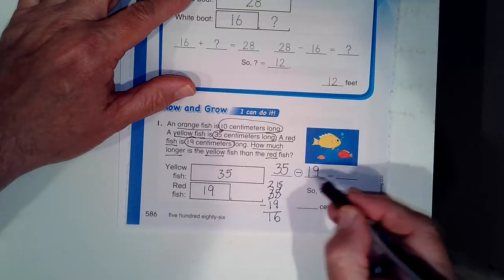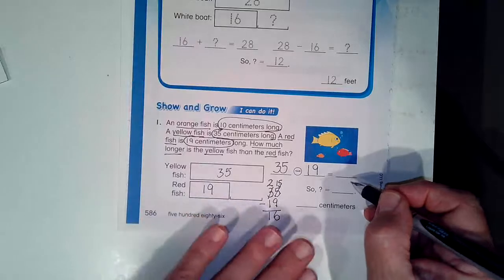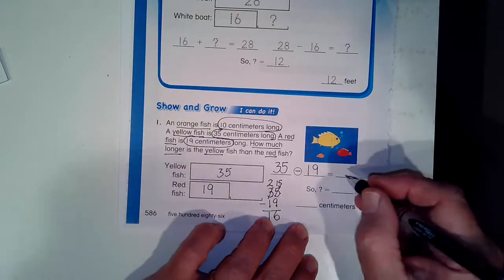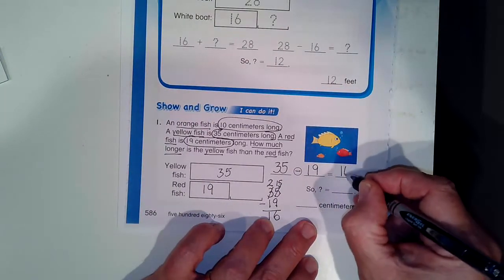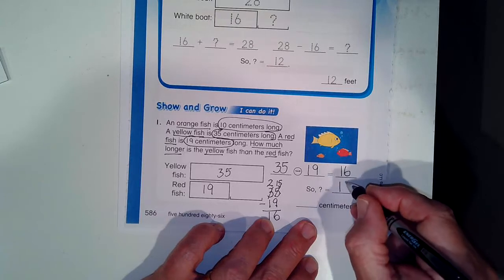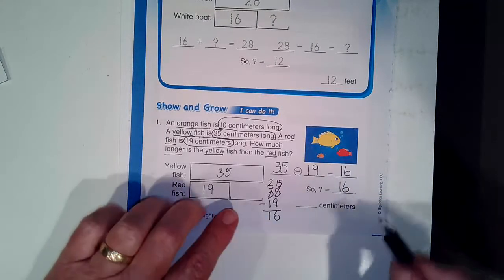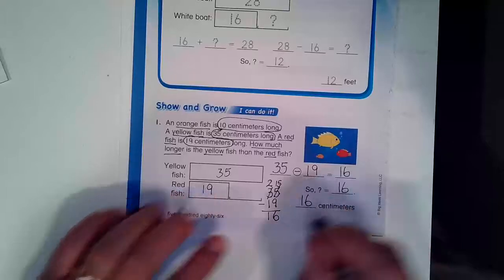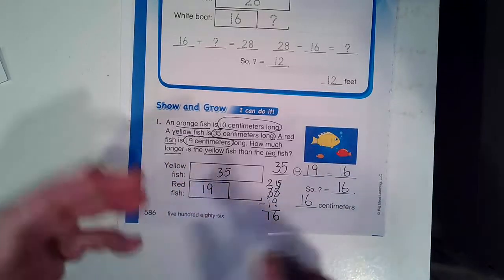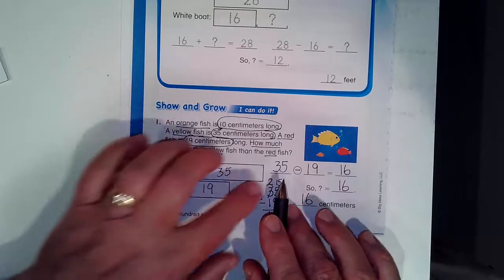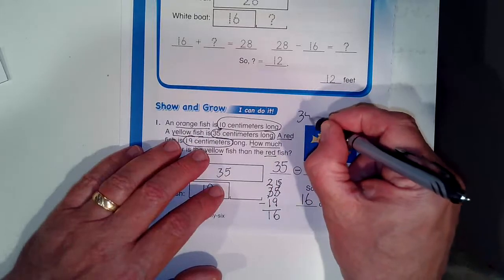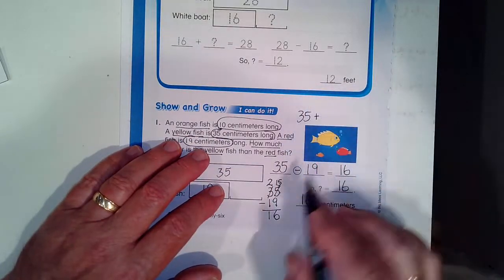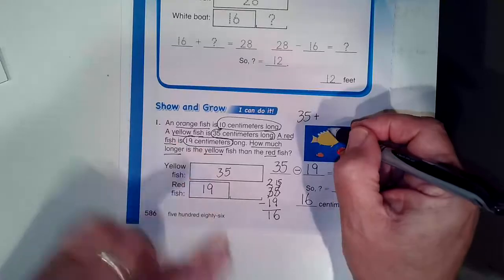So 35 minus 19 equals 16. 16 is the centimeters that it is different, right? I could say a different problem. I could say 35 plus 6.